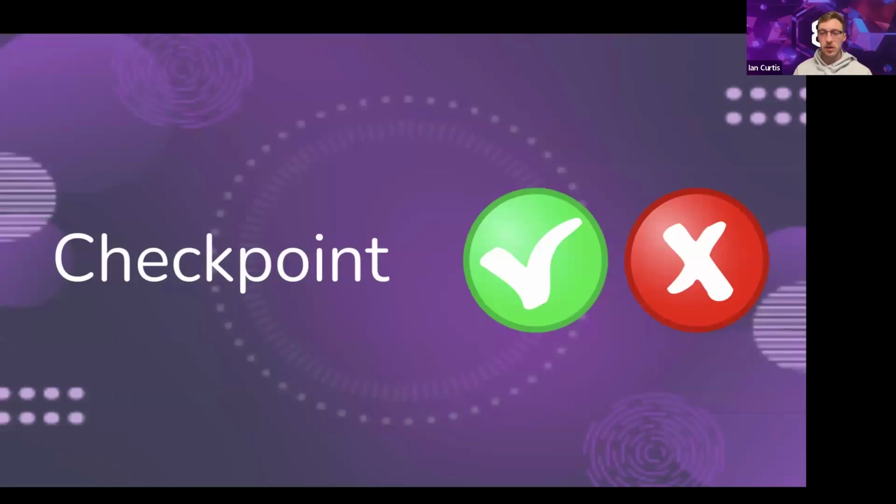So we are on our third checkpoint, and just verifying that everybody's doing all right. Cool, cool. I'm seeing some thumbs up. Looks like we're good. Awesome.